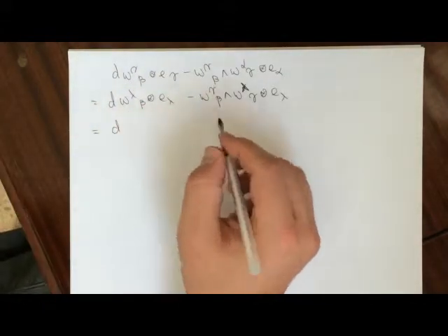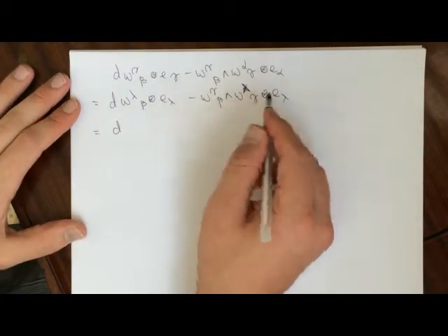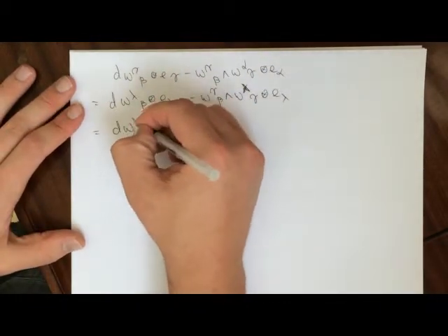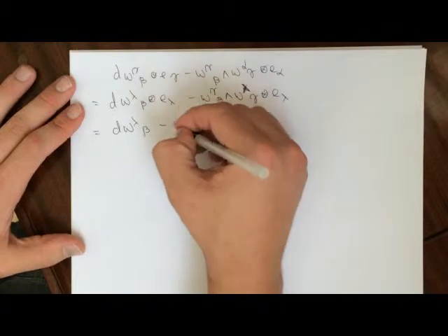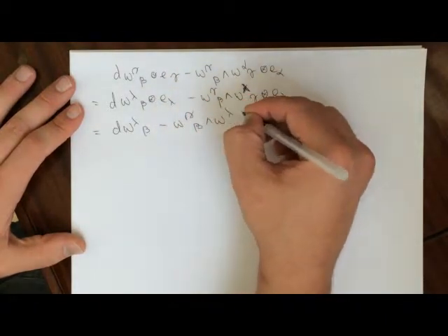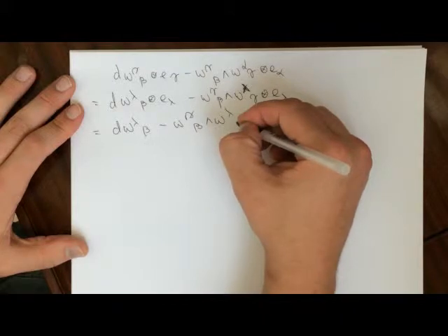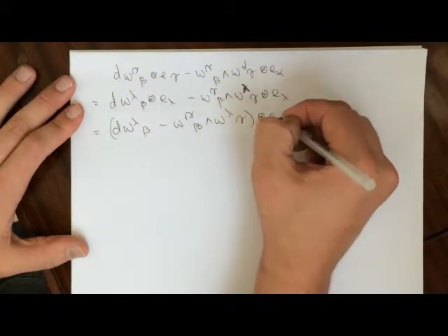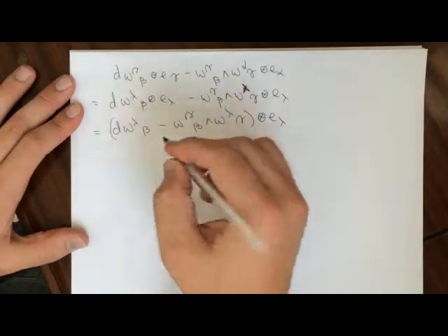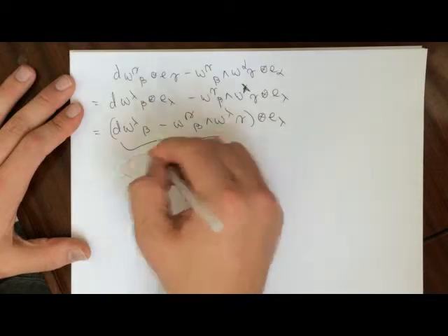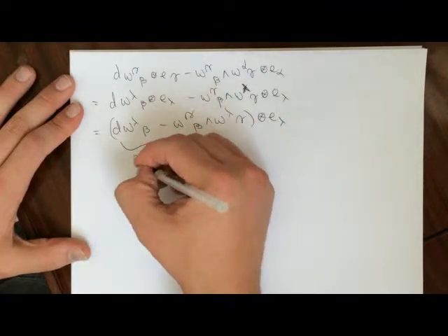These are just 1 forms, so we can flip them and get a minus. Tensor E gamma here. So this is the expression for our curvature 2 form.